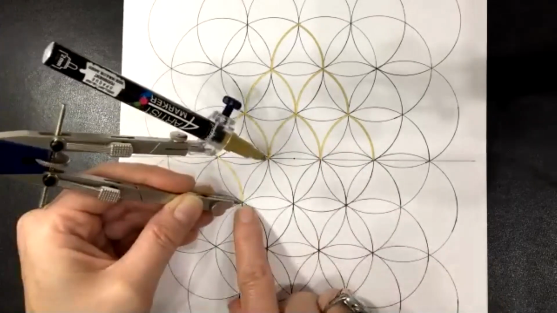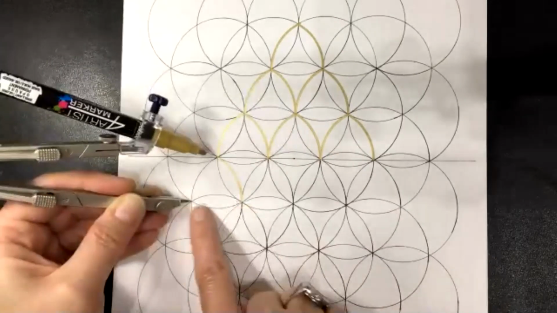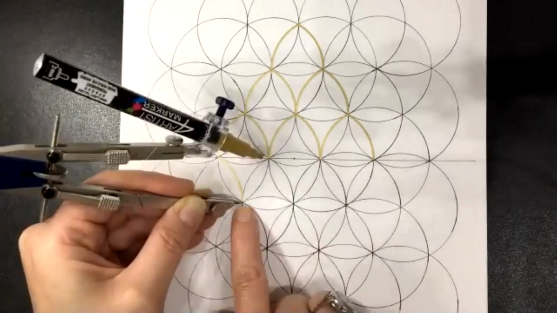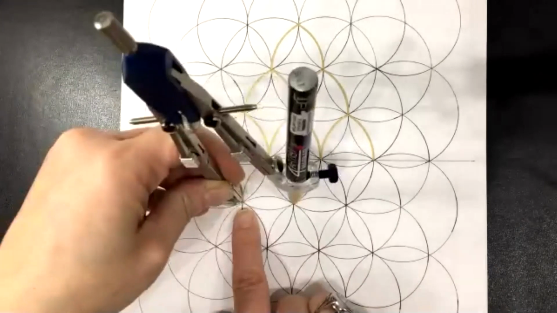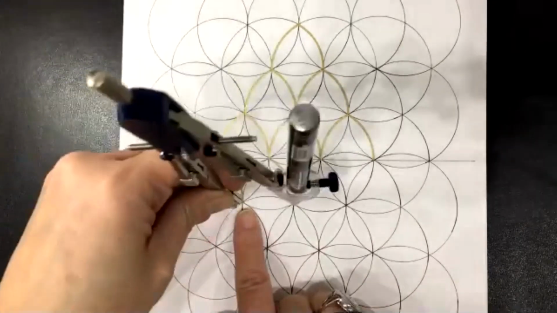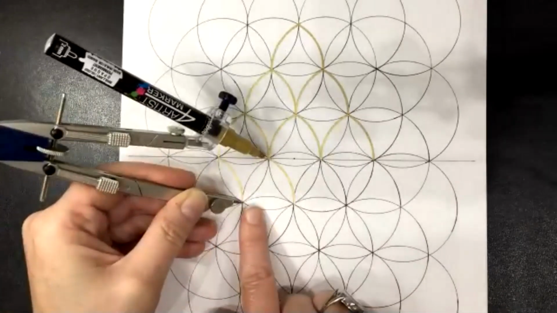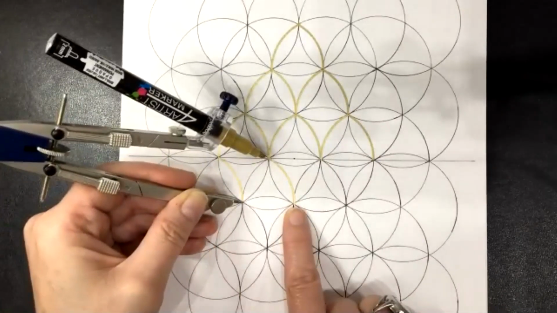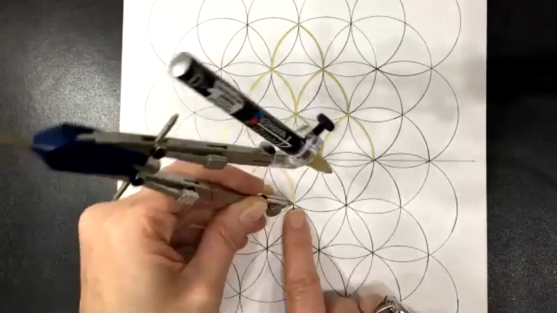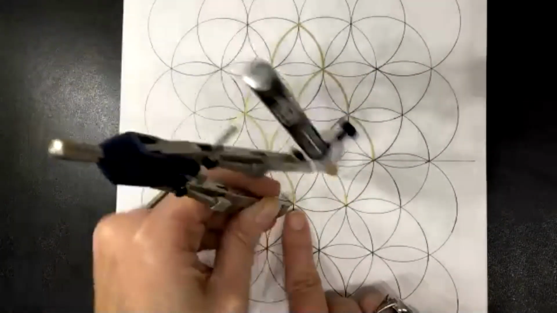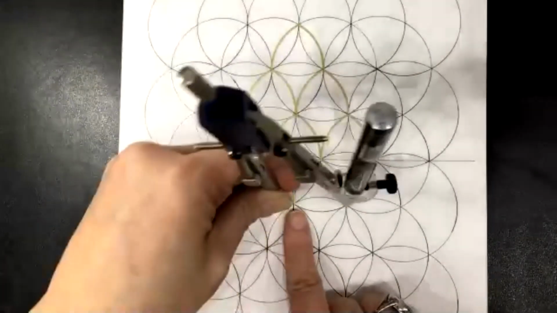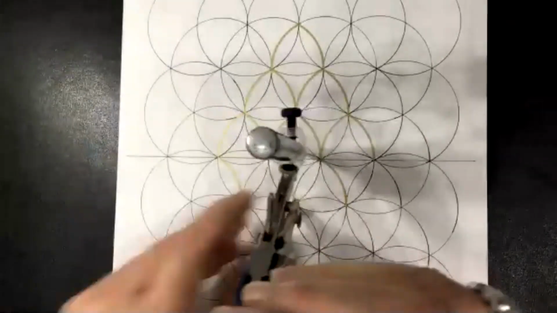I'm going to move along to the next one. So I'm moving along a radius each time, and I can only put one in at this stage as well. Then move along, and this one I can put two in, one on the right and one on the left.